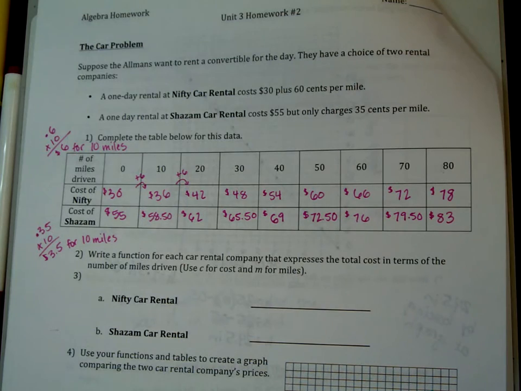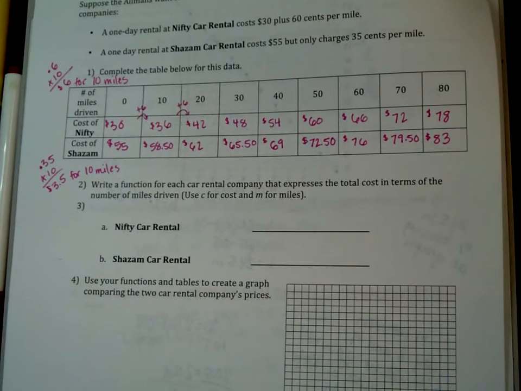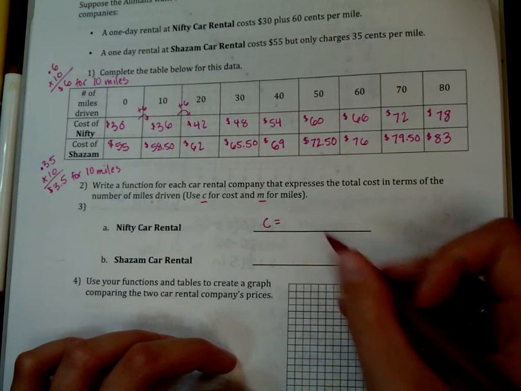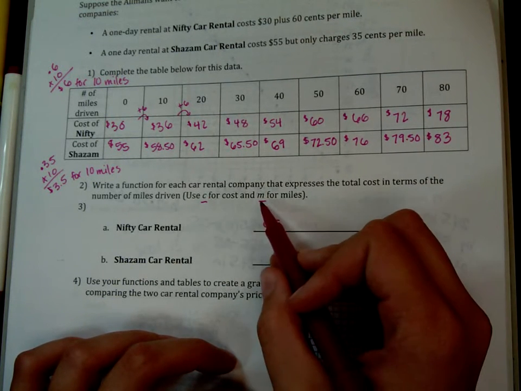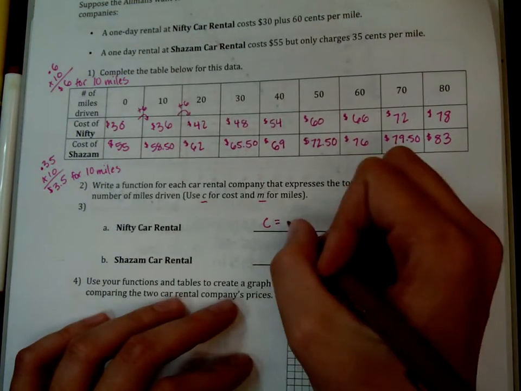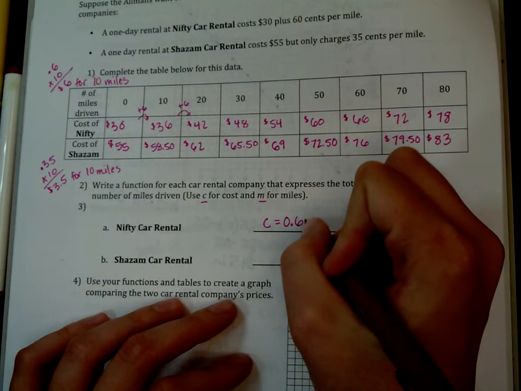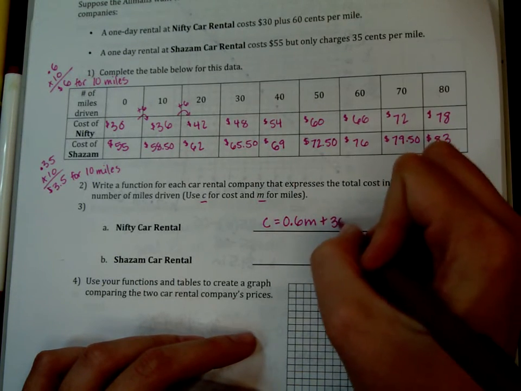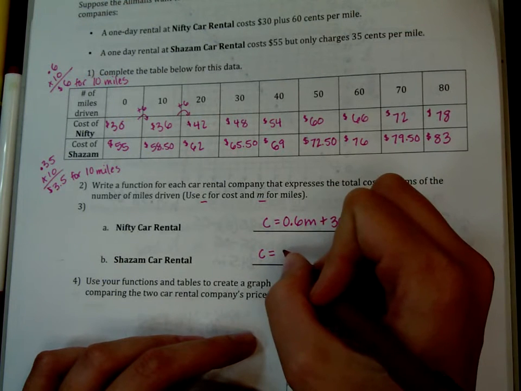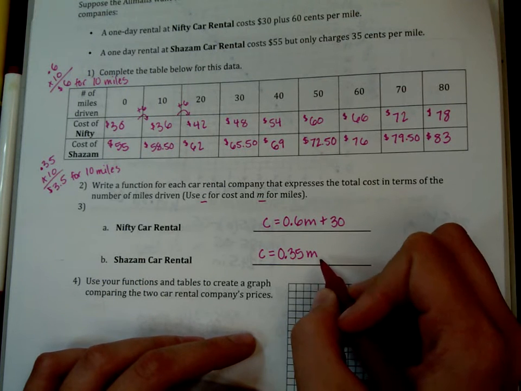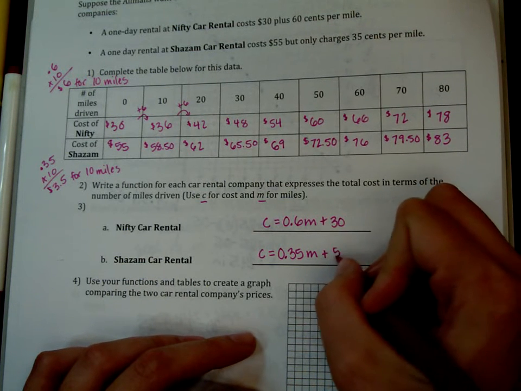Write a function for each car rental company that expresses the total cost in terms of the number of miles driven. So C for cost and M for miles. So cost equals, the number of miles driven is M, and we know it's 60 cents per mile. So 0.6 times the number of miles plus how much we had to pay at the beginning. So that's $30. The cost for Shazam would be $0.35 per mile plus the starting cost, which is $55.